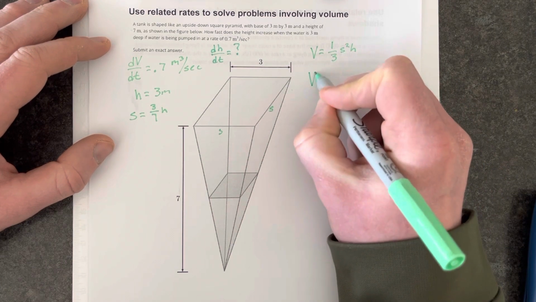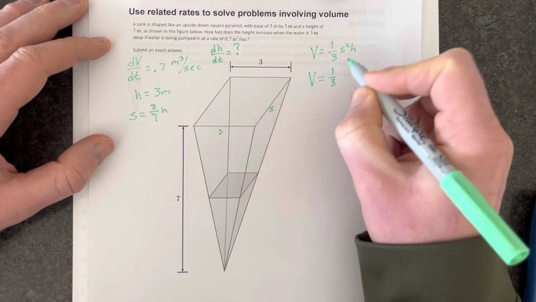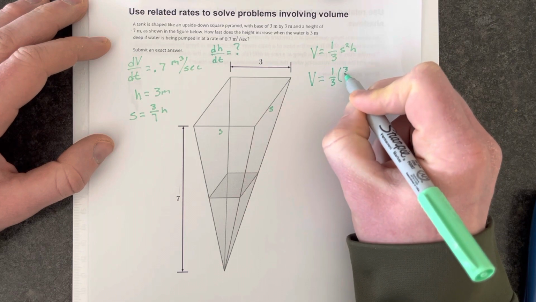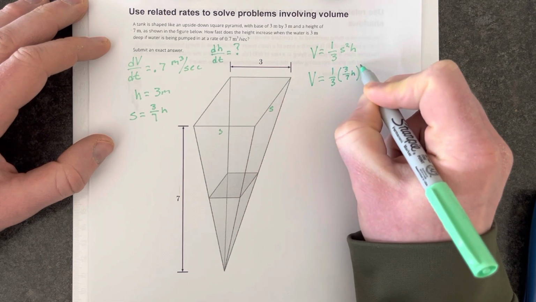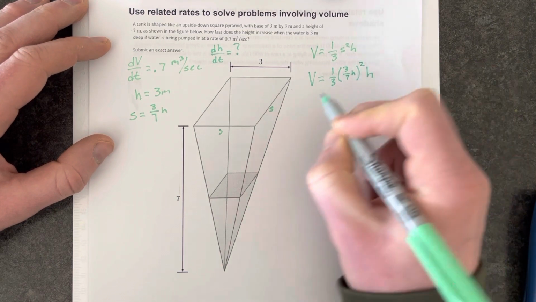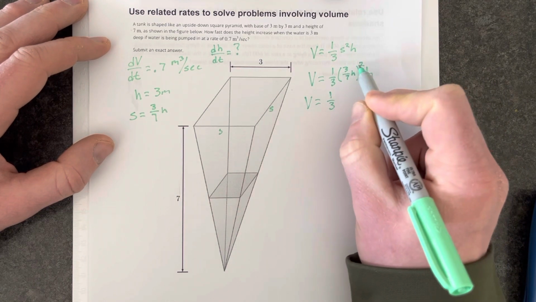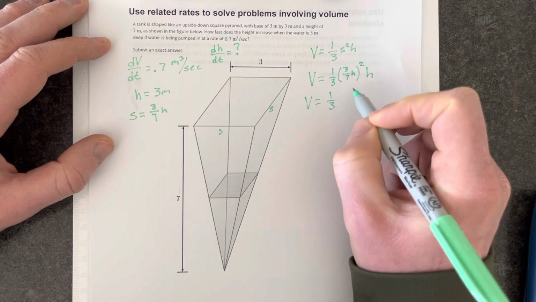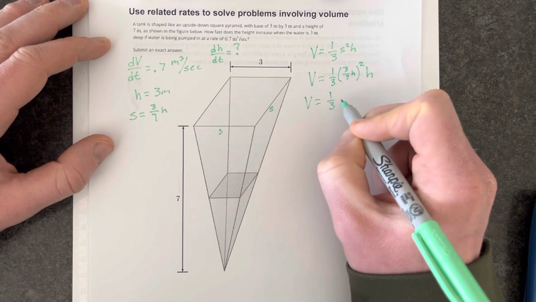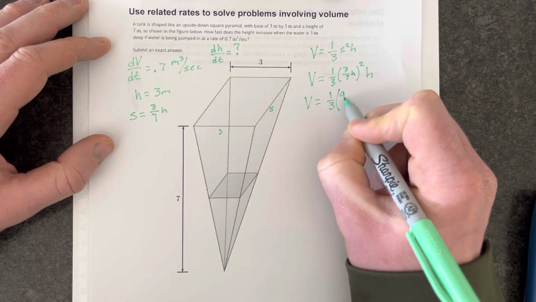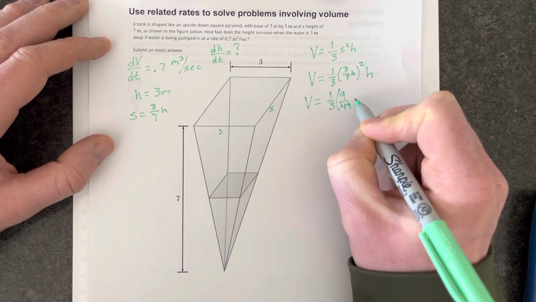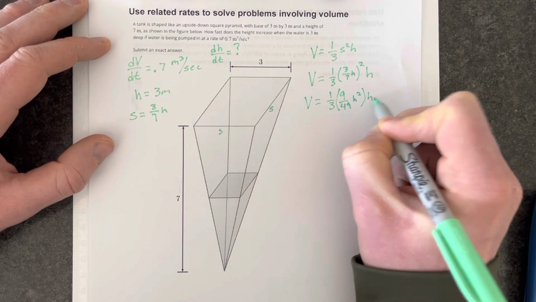So let's start by doing V equals 1/3, and we'll say that this is 3/7 h squared times h. If we take 3/7 and square that, we get 9 over 49. So we have 9 over 49 h squared times h.